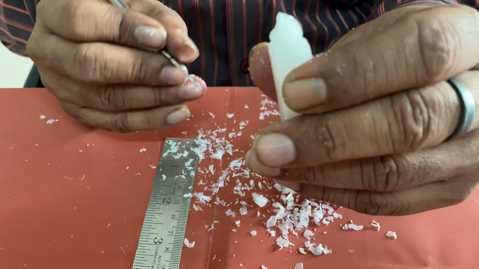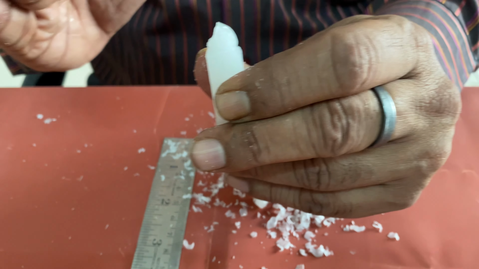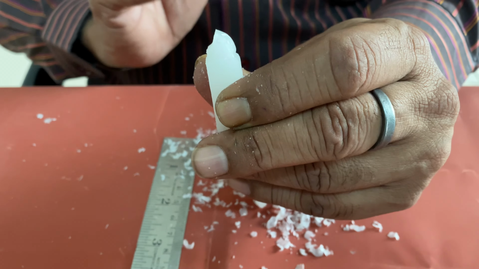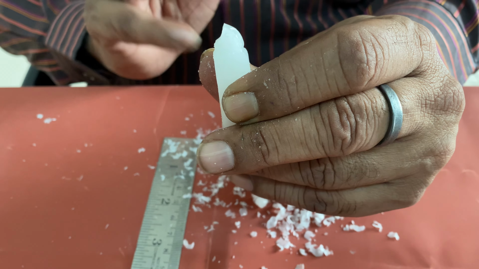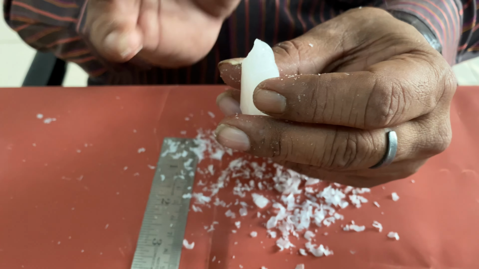Can you see this concave or convex surface? This is called concave and this is convex. We have carved the crown part of the permanent maxillary central incisor. Let us proceed to the root in my next video.